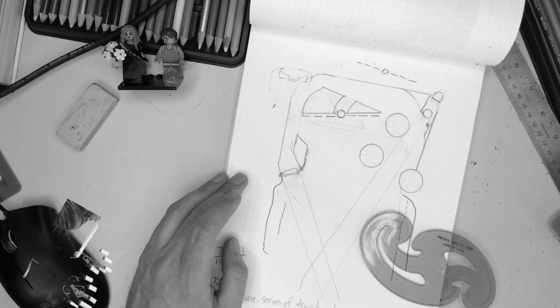That could be interesting. These lines are a lot less clean because they're a lot less certain, is the problem.